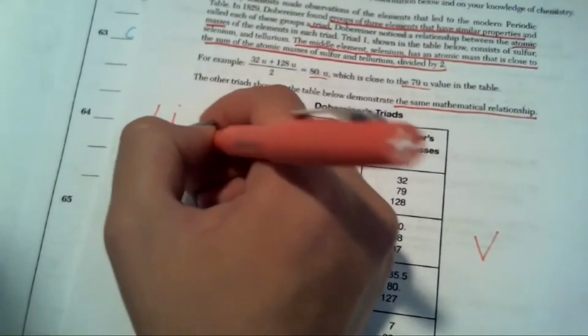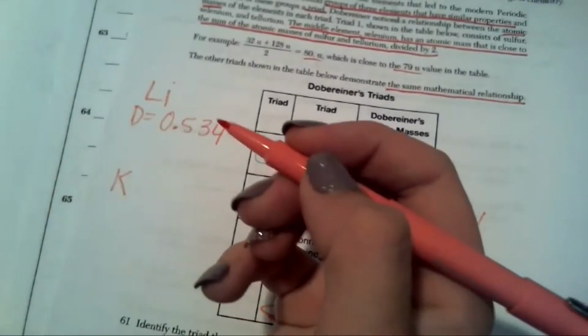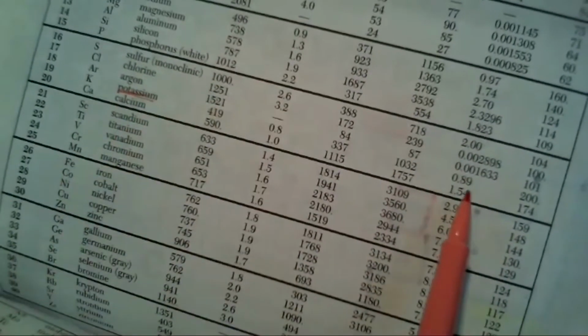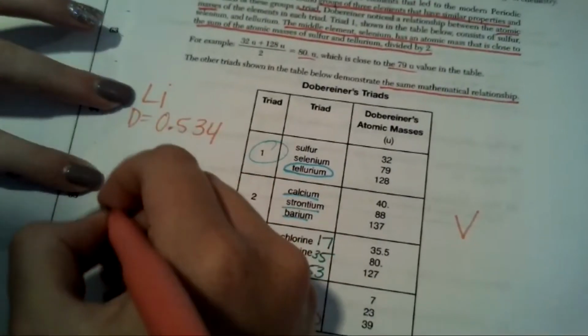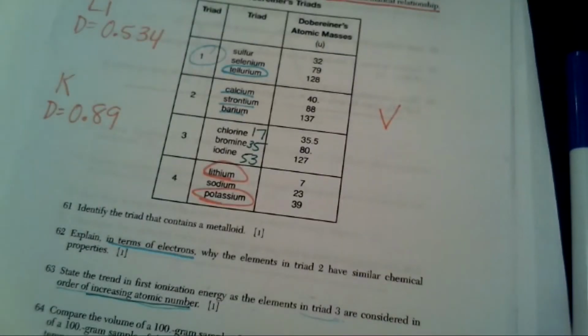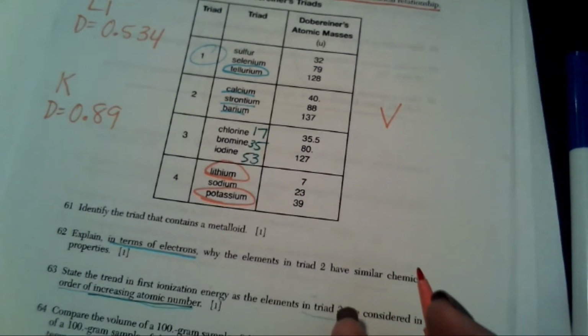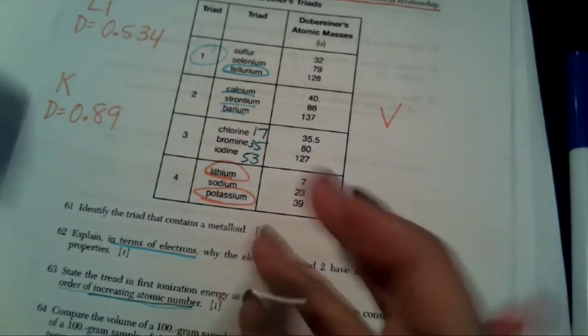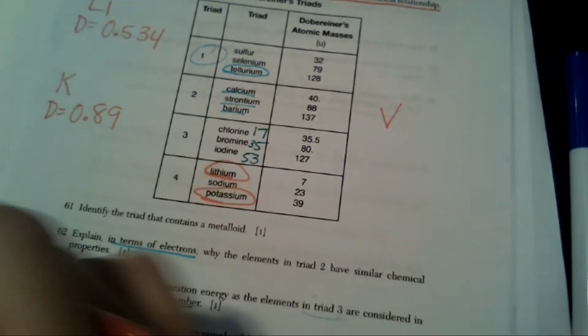Density equals 0.534. And for potassium, which is element K, excuse me, potassium is right here. That's going to be 0.89. Your mass is the same. So how is your volume different? So we can set this up and solve it mathematically if you like, or you can just use some math brain and go from there.